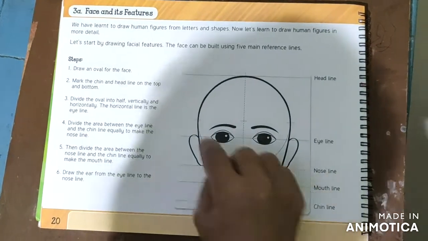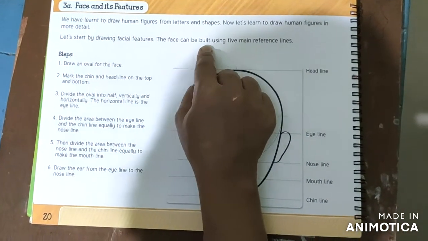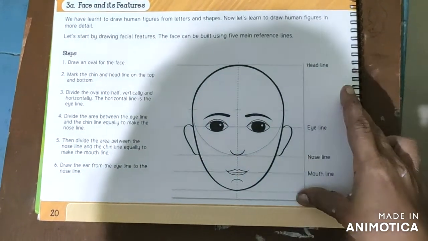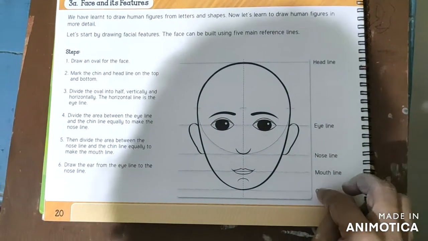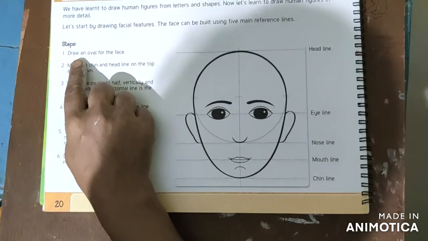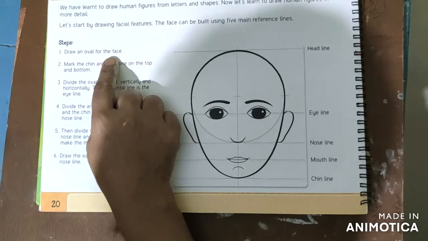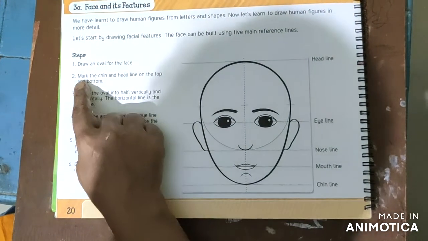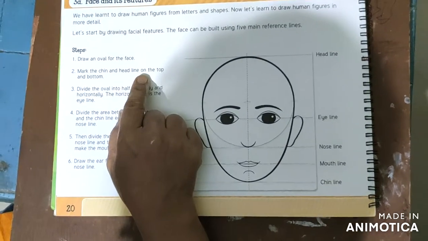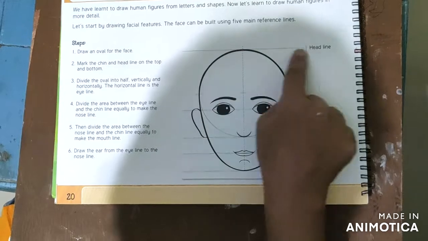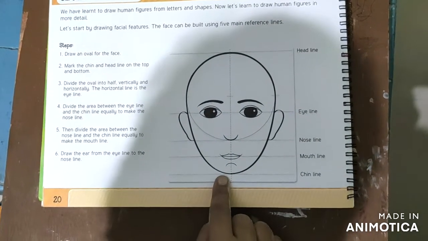The face can be built using 5 main reference lines. These are all reference lines, 1, 2, 3, 4, 5 only. So what are the steps? We will see here. First, draw an oval for a face, this dark portion. Make the chin and head line on the top and bottom. This is the head line and the bottom chin line we have here.